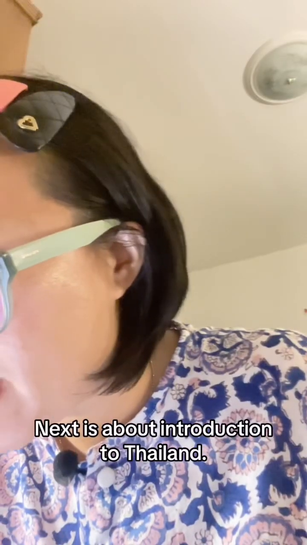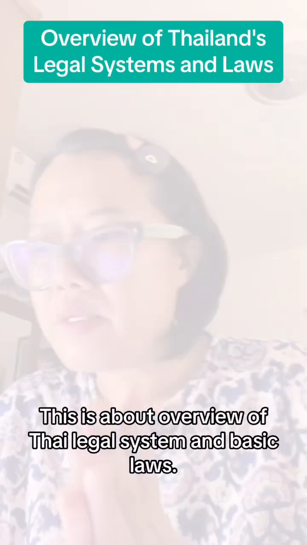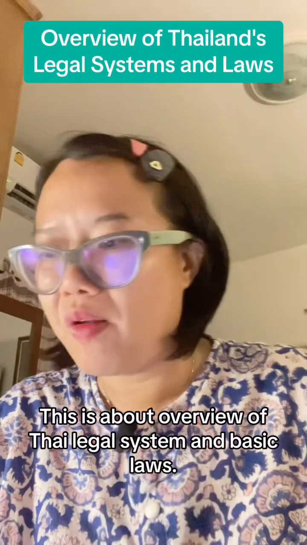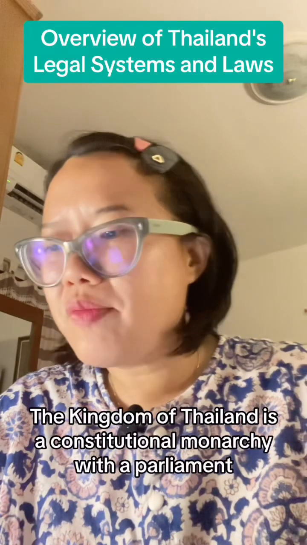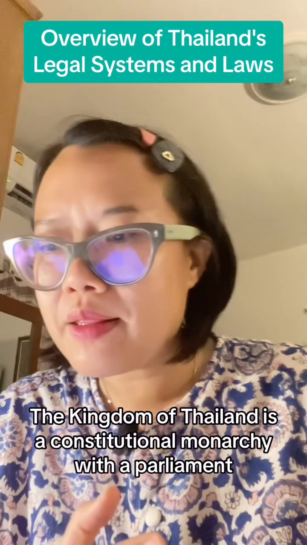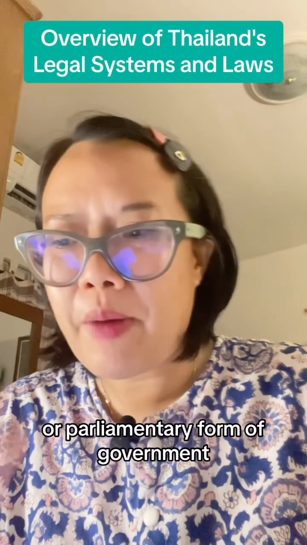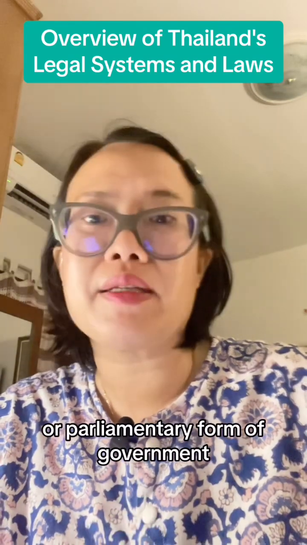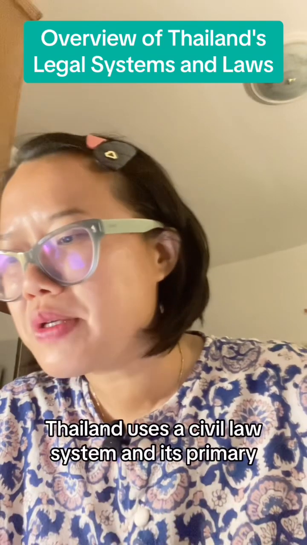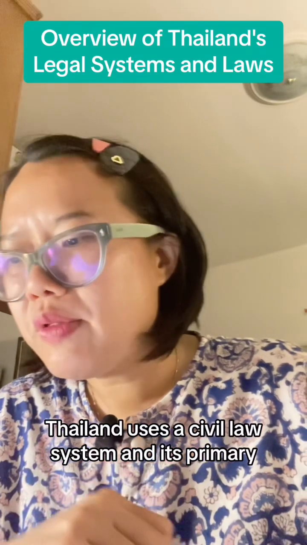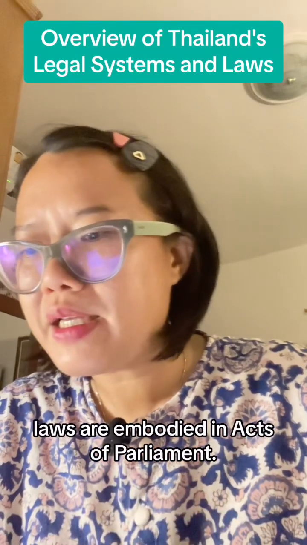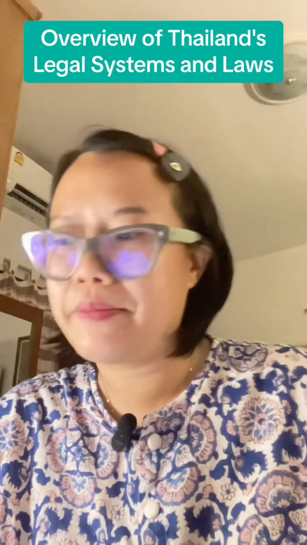Next is the introduction to Thai law. This is an overview of the Thai legal system and basic laws. The Kingdom of Thailand is a constitutional monarchy with a parliamentary form of government, or what we call the National Assembly. Thailand uses a civil law system and its primary laws are embodied in Acts of Parliament.